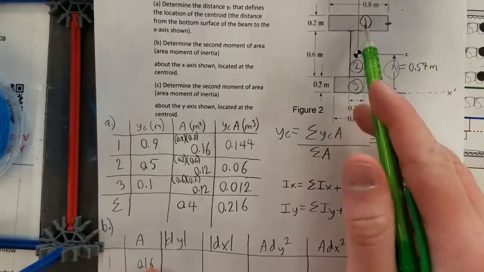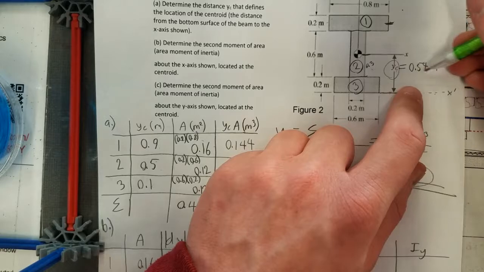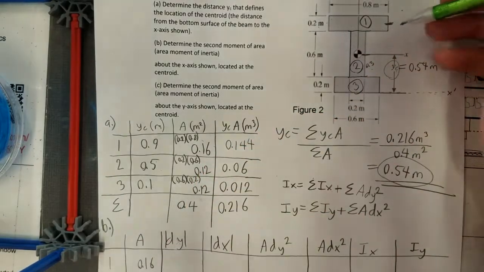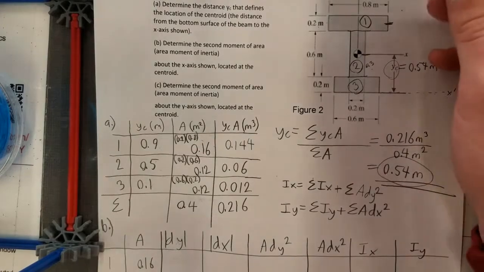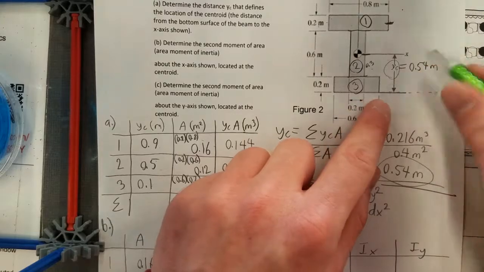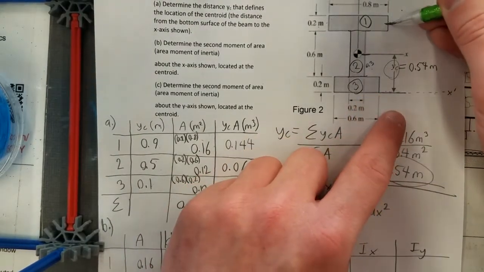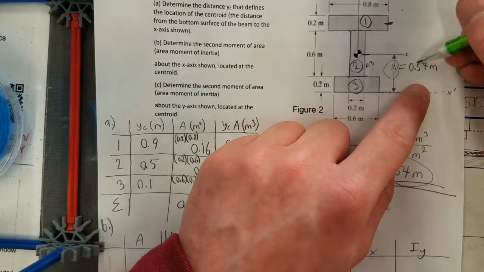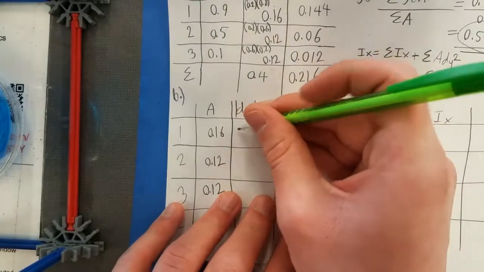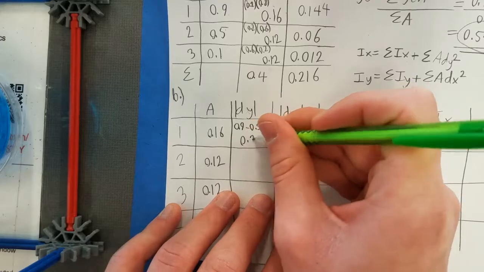And so if we're looking for shape 1, the dy is going to end up being the distance from this centroid to this x-axis here. And so to find that, as we found before, the distance from the bottom of this shape all the way to this centroid is 0.9. And we're going to subtract this 0.54 from it. So 0.9 minus 0.54 is equal to 0.36.